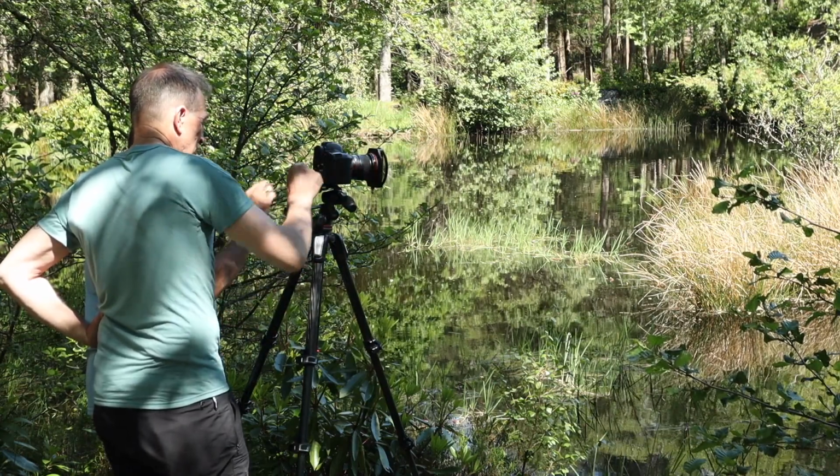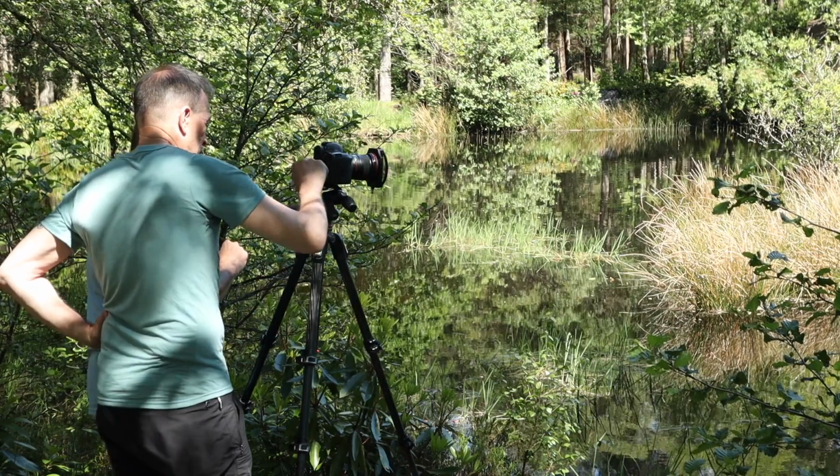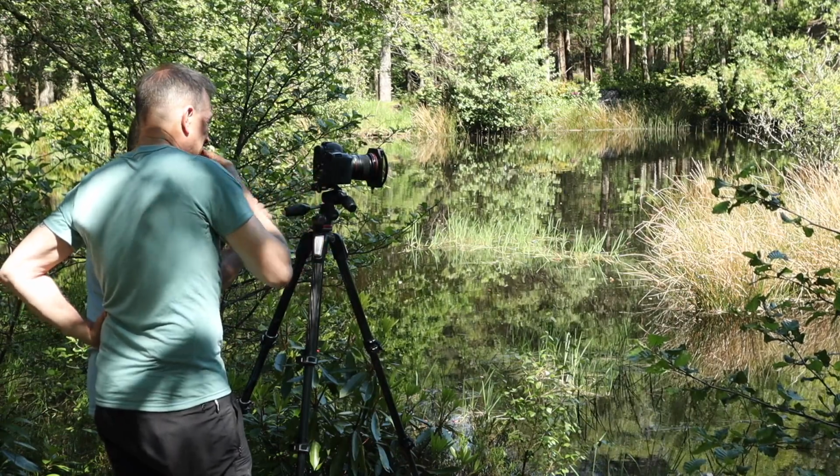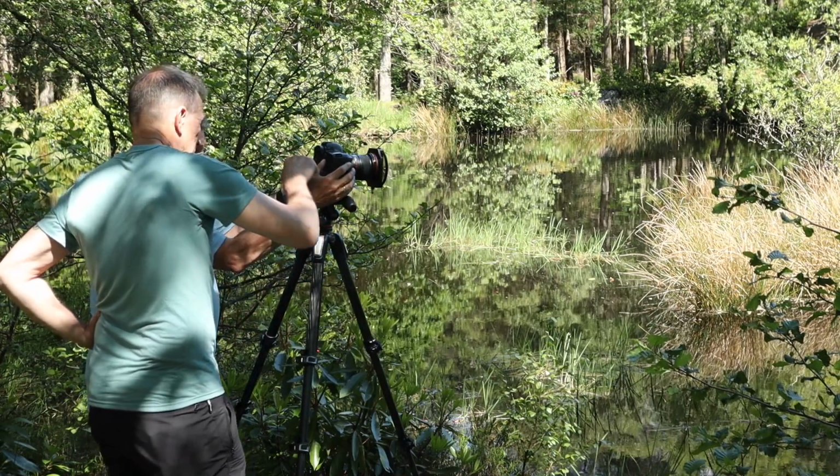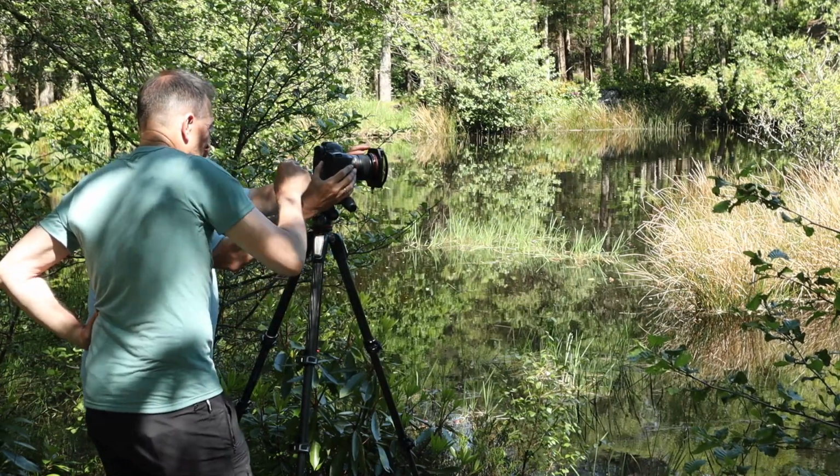f/11, ISO 100. So up here. Aye, mine's, I've turned that off. Right. So I need you to focus on that for sharpness. Right. So move that up to there. Zoom in and scroll up to the top.